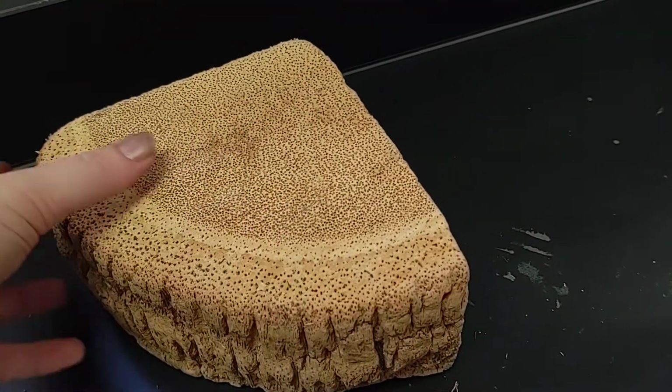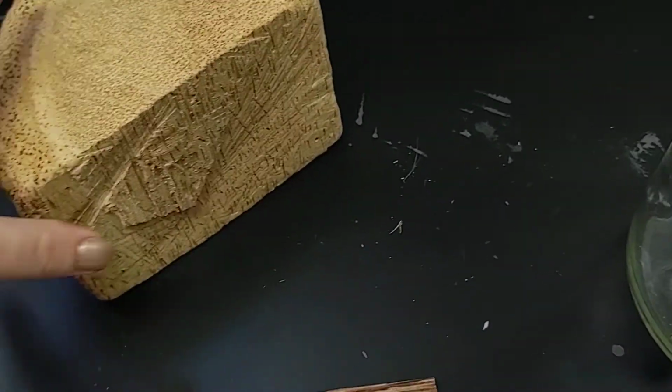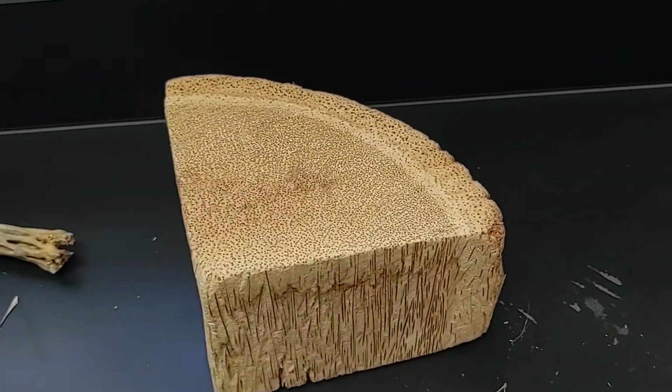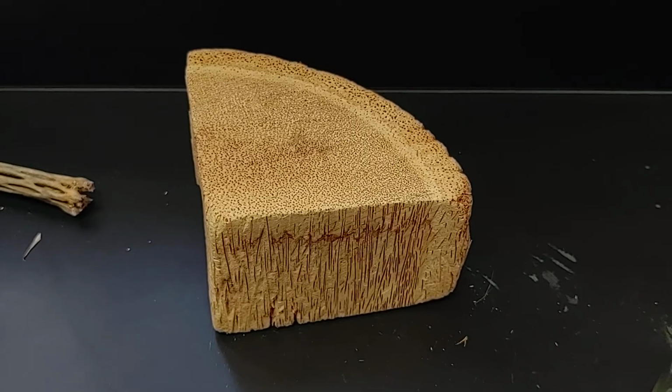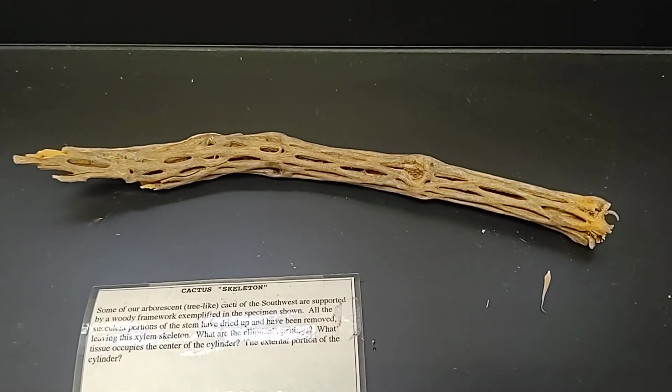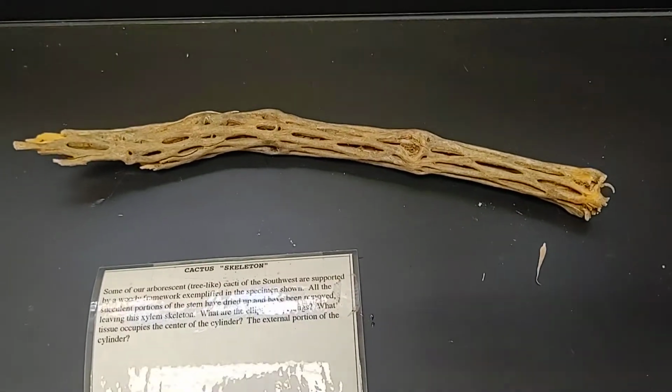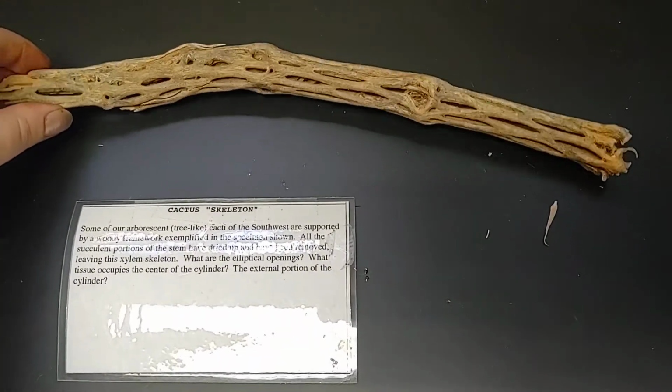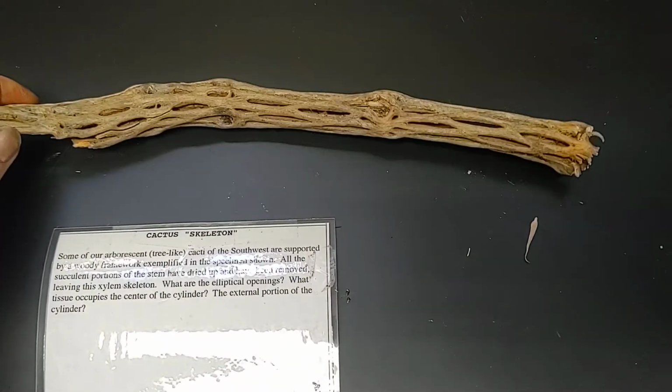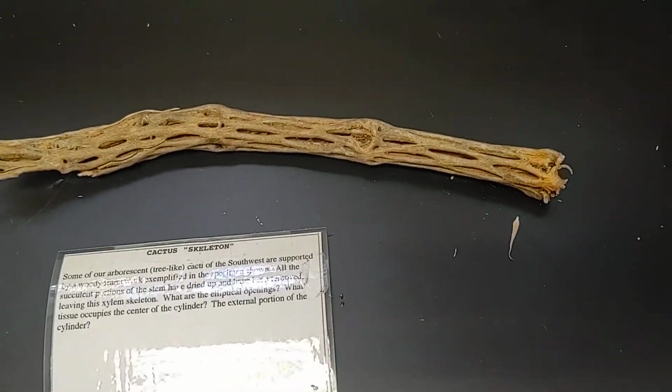This isn't true wood, but it is pretty hard. Sounds like a rock, but it's probably been hardened over time. Cacti also leave behind these skeletons. If you go out west, you can find these. They're very hard as well, and very interesting.